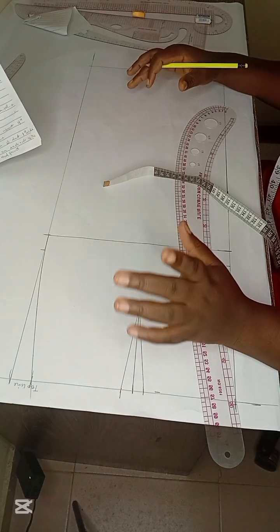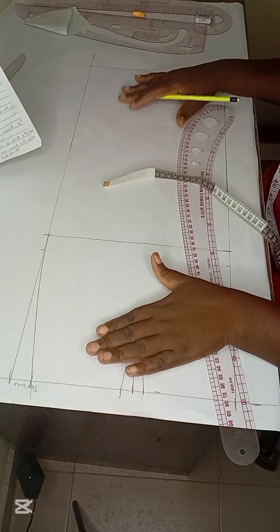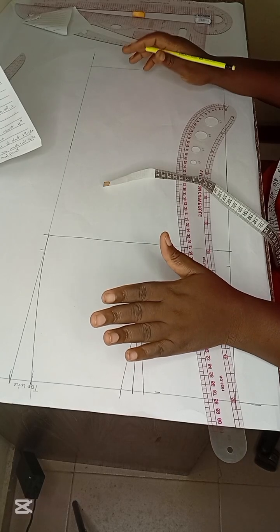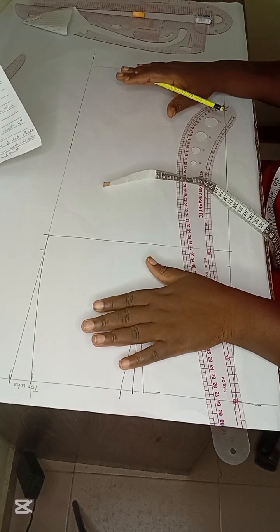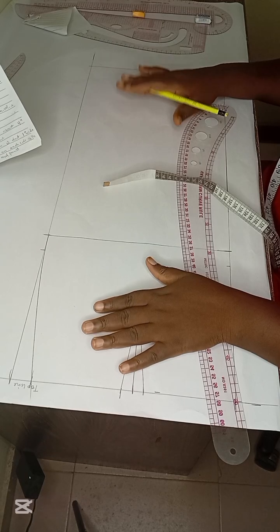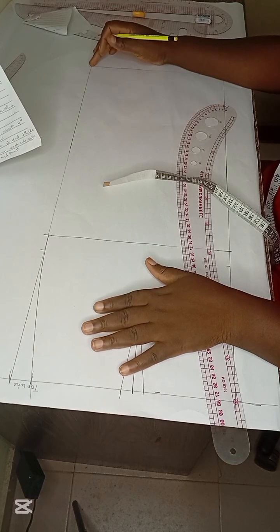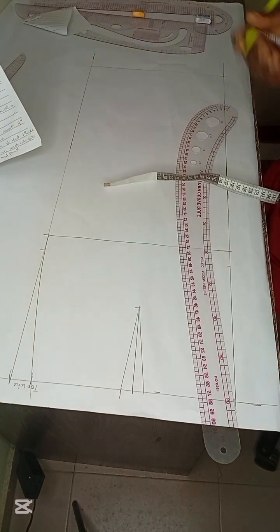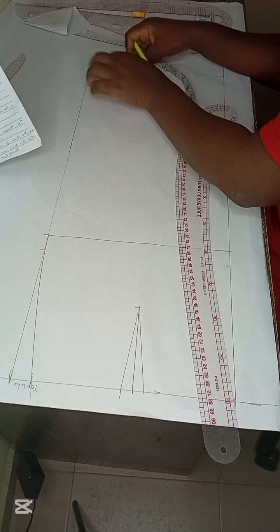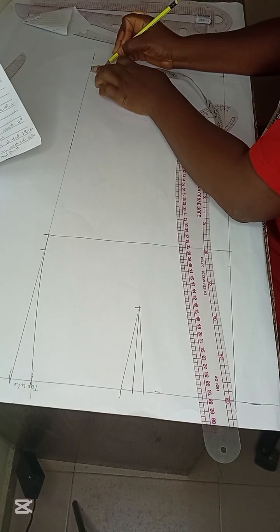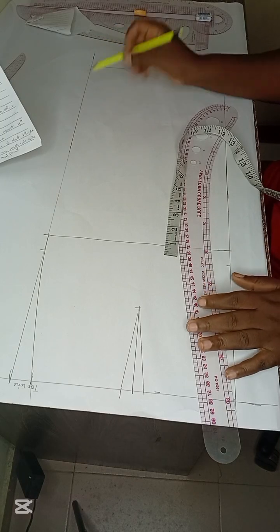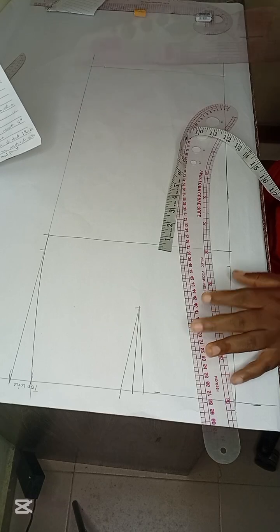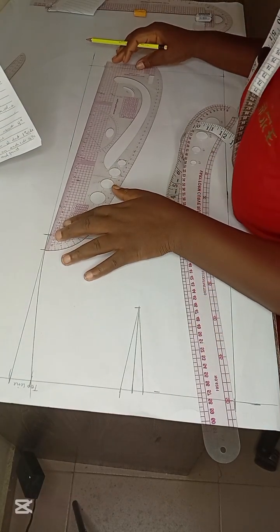But if you are practicing a long skirt and you want your skirt to be fitted to pencil at the hem, you have to use 2 inches for long skirts. But for short, 1 and 1.5 is the maximum that you can use. So I'm using 1 inch. Then I'll connect my hip line to the hem line to give it a shape.